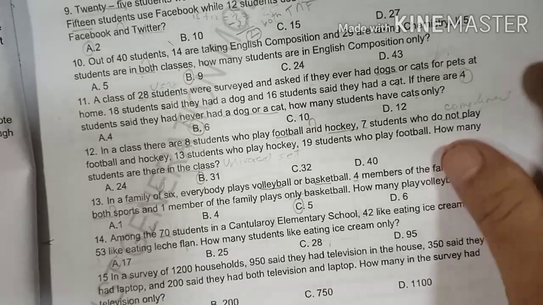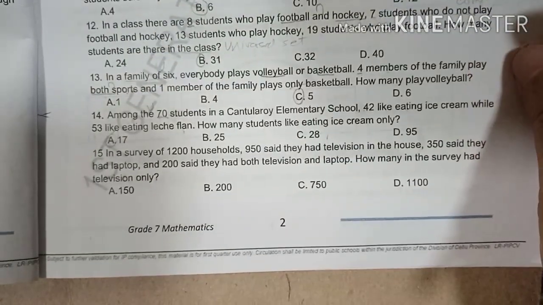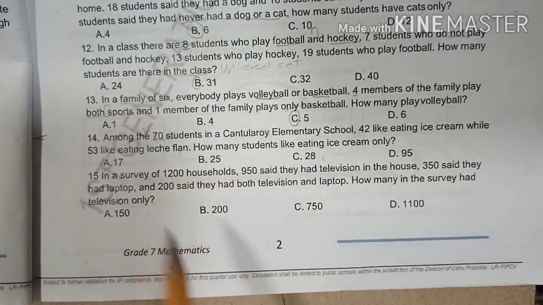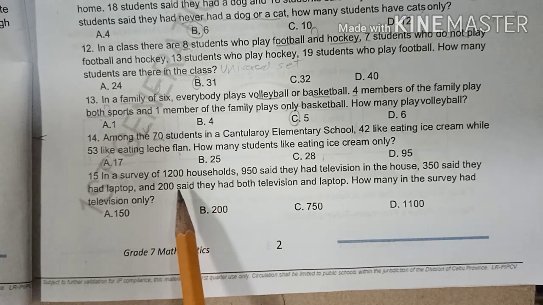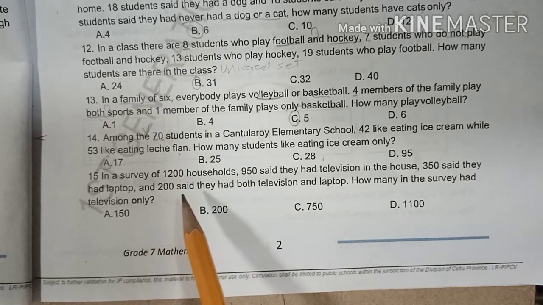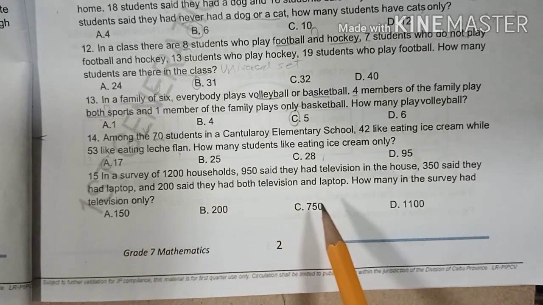Okay, number 15. Okay, here is number 15. In a survey of 1,200 households, 950 said they had television in the house, 350 said they had laptop, and 200 have both television and laptop.